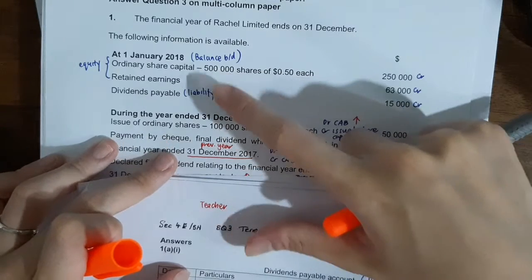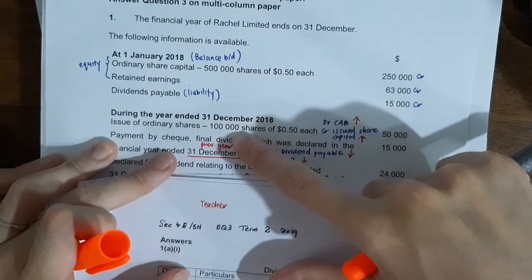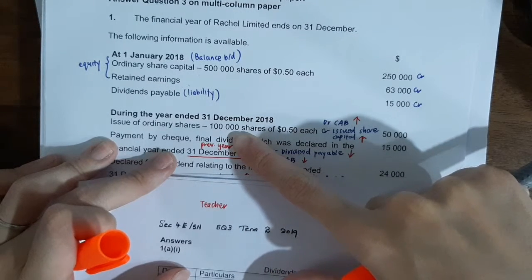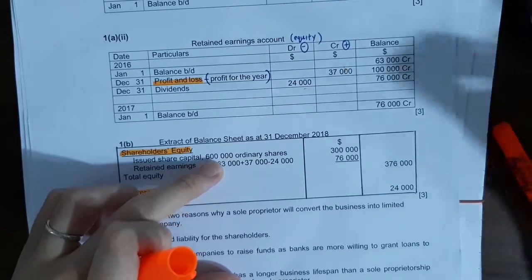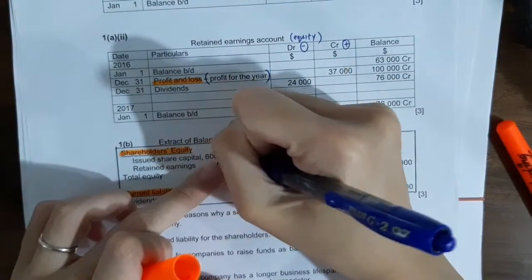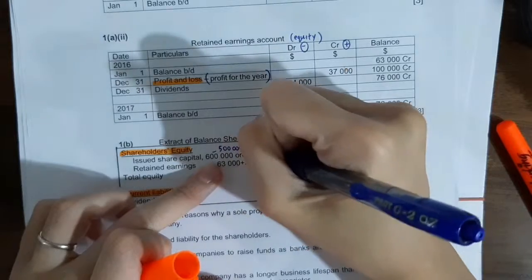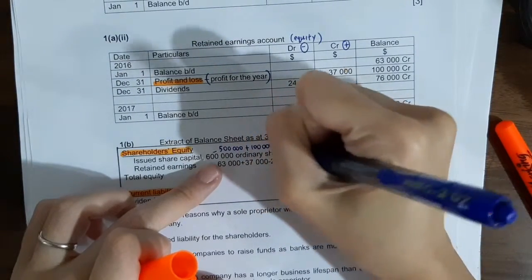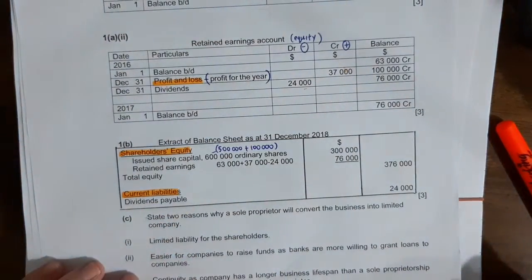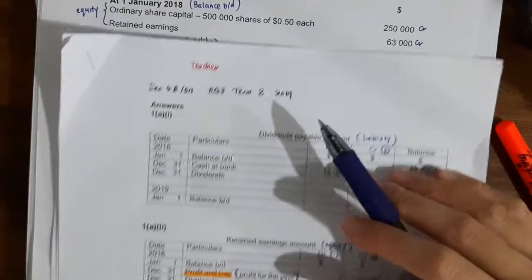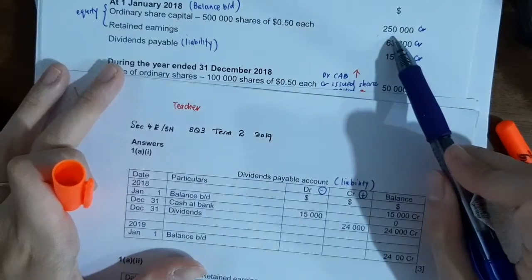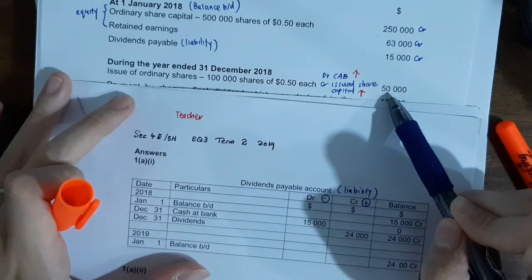Then I increase by 100,000 shares because I issue new shares. Therefore, my total number of shares now is 600,000, which is 500,000 plus 100,000. And these shares are worth 300,000, which is 250,000 plus 50,000.